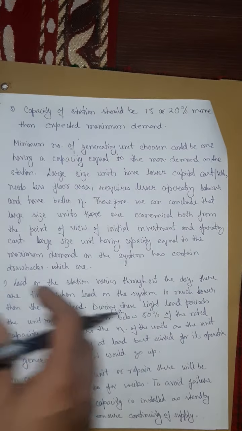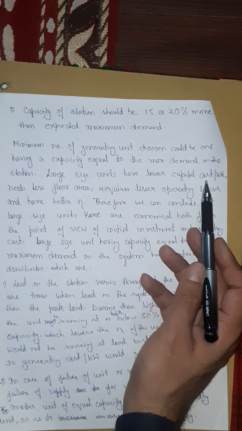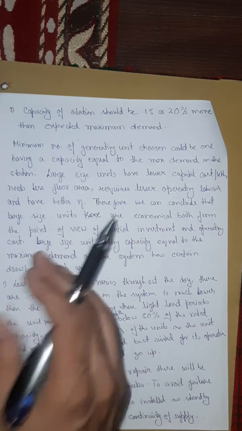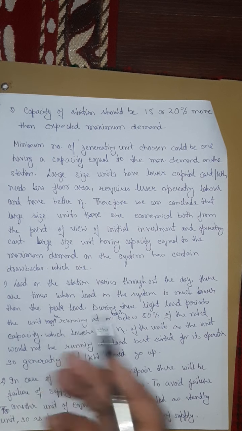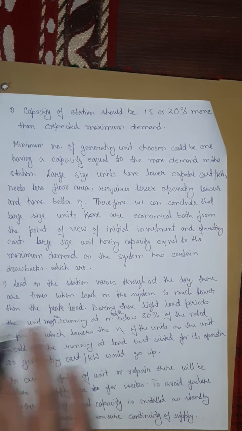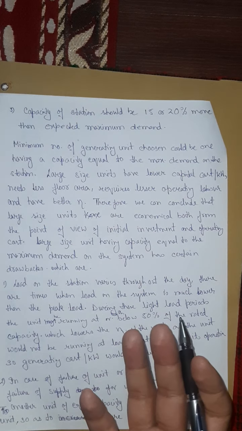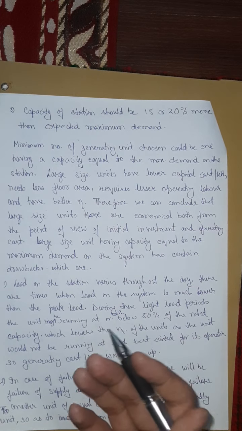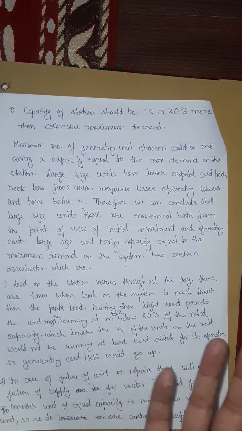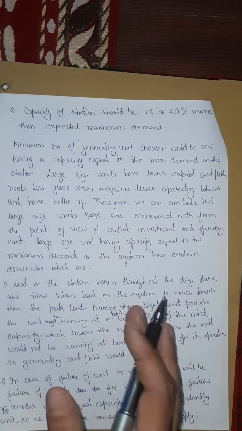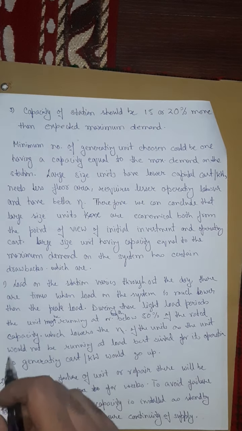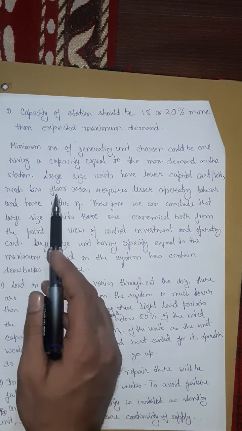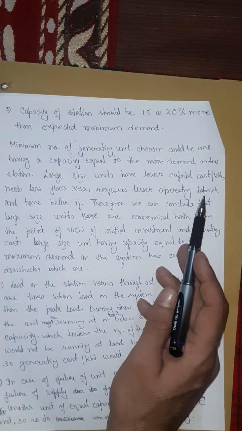So that is why the cost increases. That is what is written here: large size units have lower capital cost per kilowatt. Obviously 1 generator will require less space, while 4 generators will require more floor area. With a single generator we need less labor, and operating and maintenance cost is lower. With 4 generators, operating and maintenance cost is higher. And obviously a single generator will have better efficiency. So large size units have lower capital cost per kilowatt, need less floor area, require less operating labor, and have better efficiency.